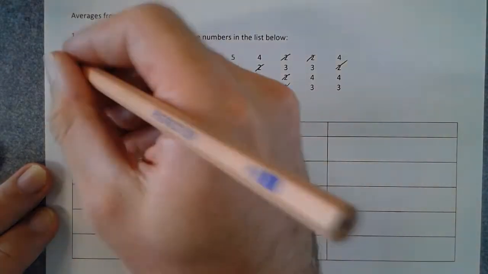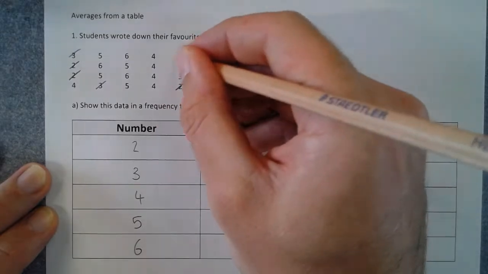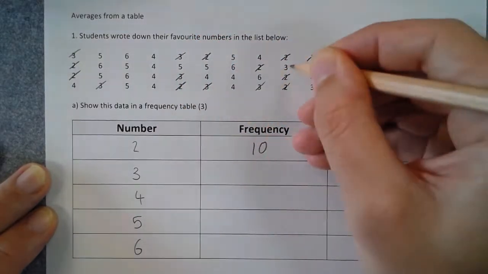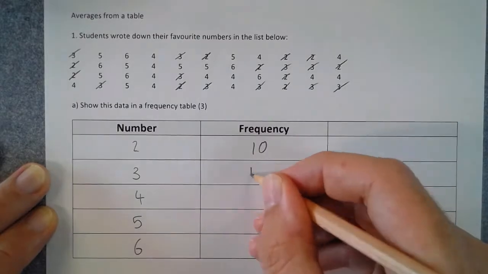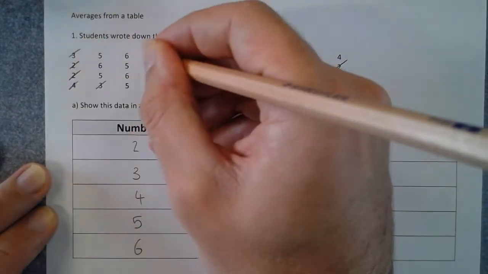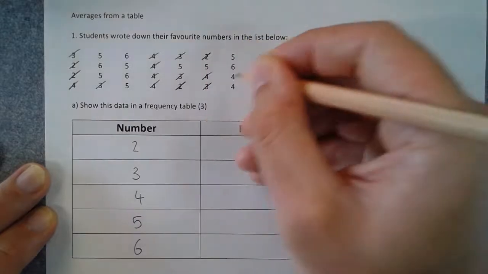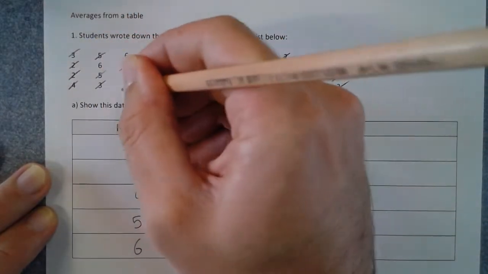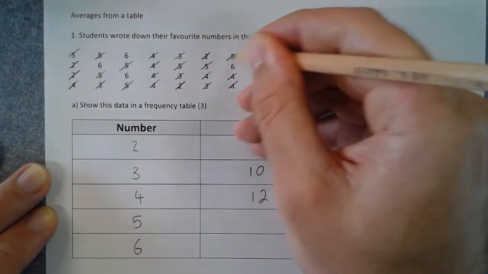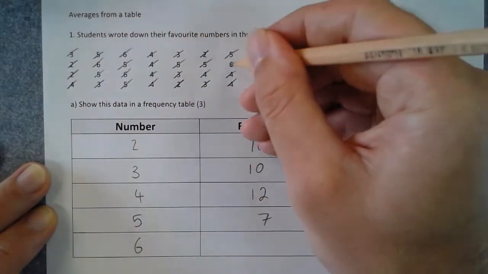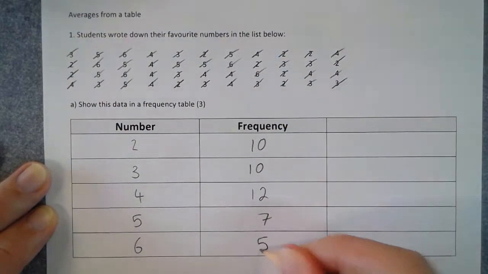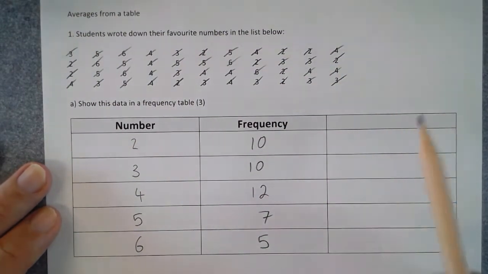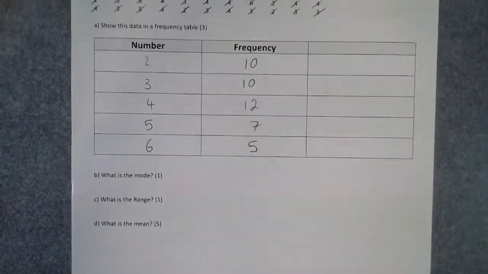Right, now let's do the threes. 1, 2, 3, 4, 5, 6, 7, 8, 9, 10 as well. The fours: 1, 2, 3, 4, 5, 6, 7, 8, 9, 10, 11, 12. And the fives: 1, 2, 3, 4, 5, 6, 7. Sixes: 1, 2, 3, 4, 5. Alright, so put it in the frequency table. We won't use this column yet, you'll see afterwards with the questions.